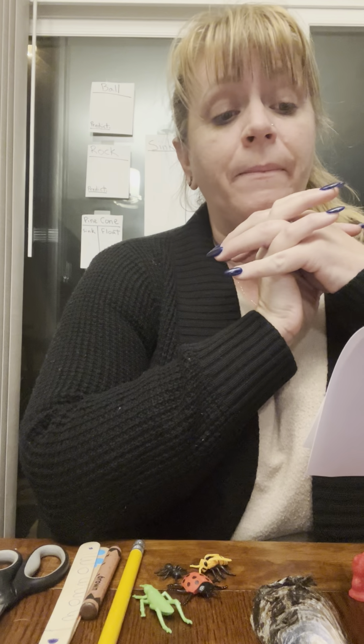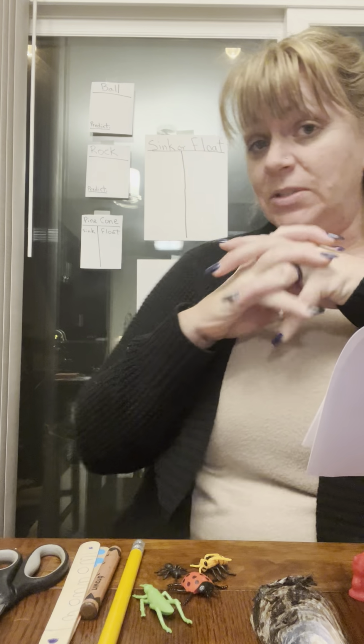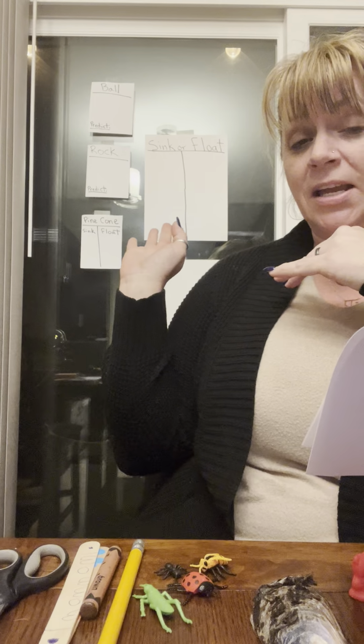The assessment for this, they'll be able to use two of the vocabulary words, heavy, light, hard, soft, or, depending on the development of the 5-year-old, dense or buoyant. And they will be able to assess the characteristics of an item and make a prediction for the sinking or floating. I have a few different charts that we'll be using, and they're up on the wall for demonstration purposes.